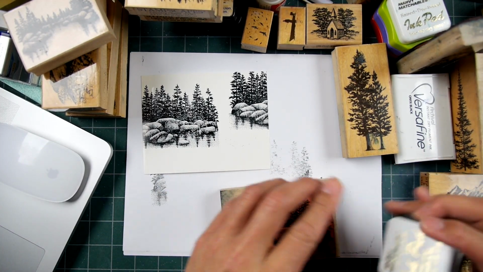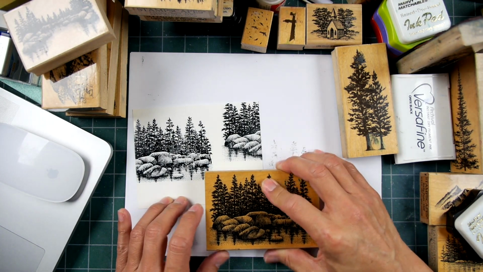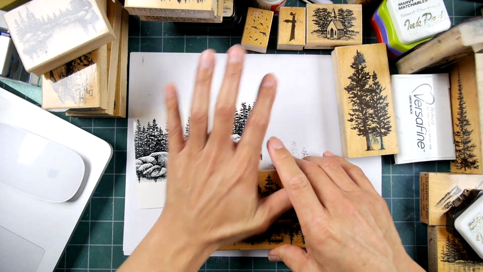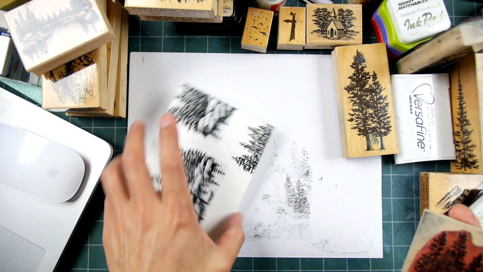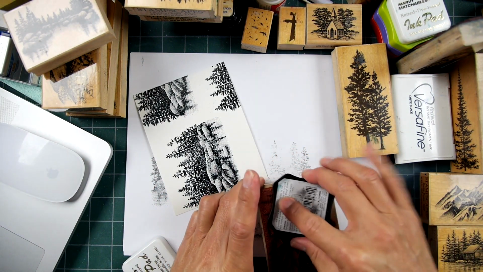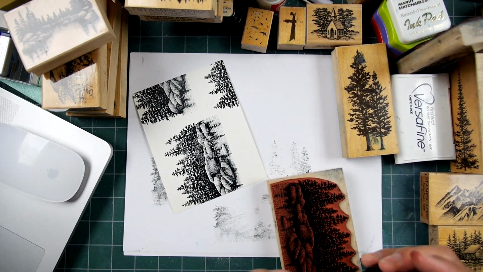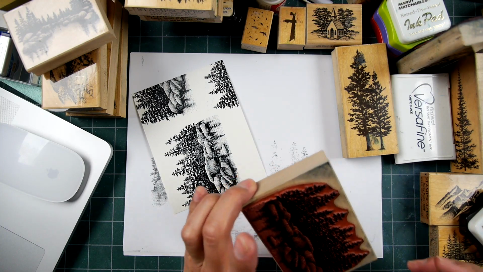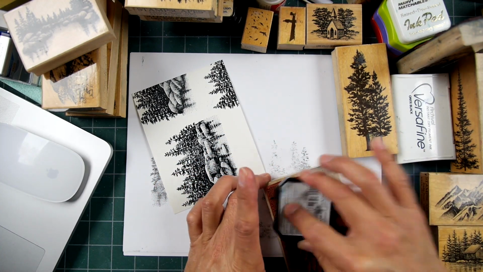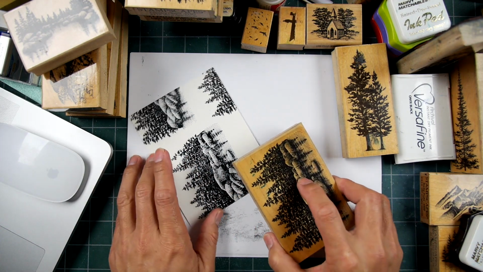I'm just inking this up. Let's come down here and put some of these trees right here into our foreground. Now, I might not have left room for my spruce, but I want to make a really good point of component stamping on this one. I wasn't quite sure which side I was going to use here. Let's go with that, and let's stamp another impression right here.